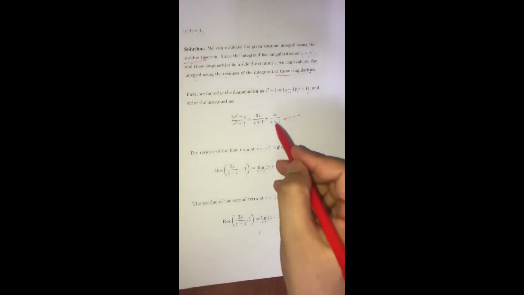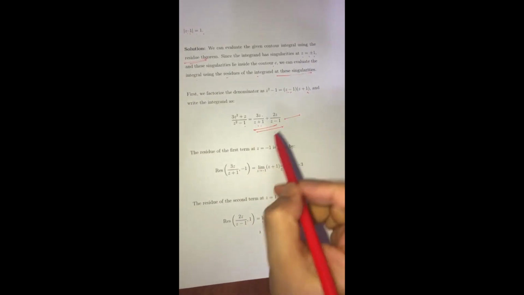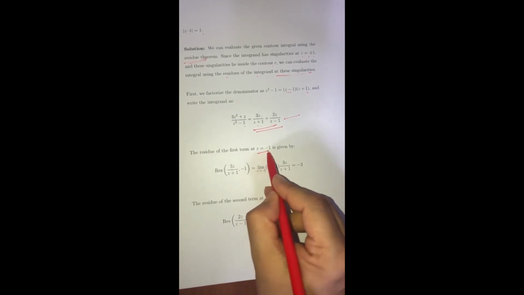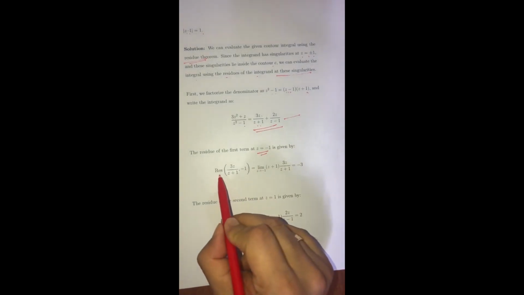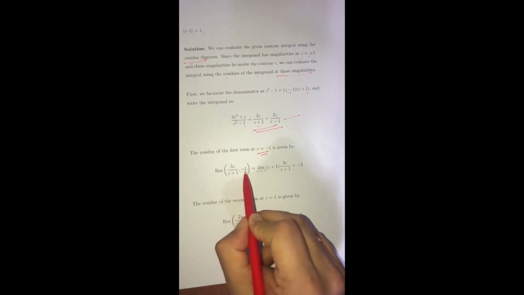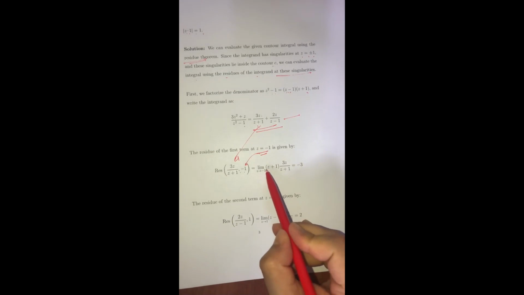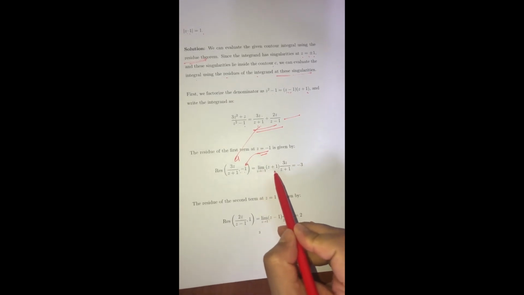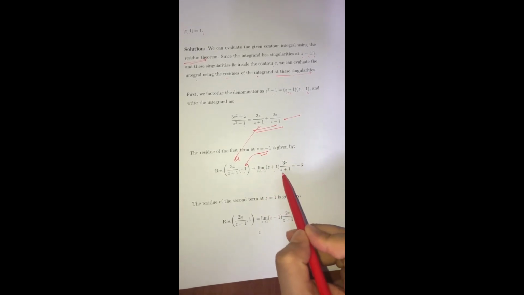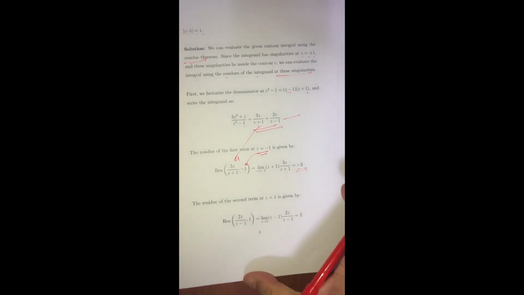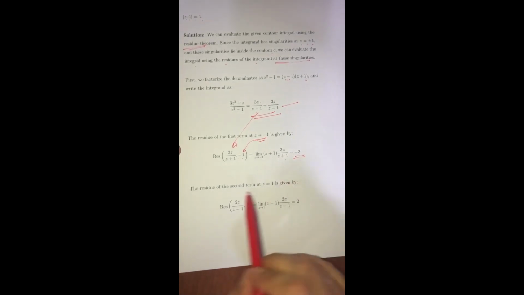Now we are going to find the residue of the first term at z is equal to minus 1. It is given as the limit z tends to minus 1 of (z plus 1) times 3z divided by (z plus 1). So this will be equal to 3z, that is minus 3.